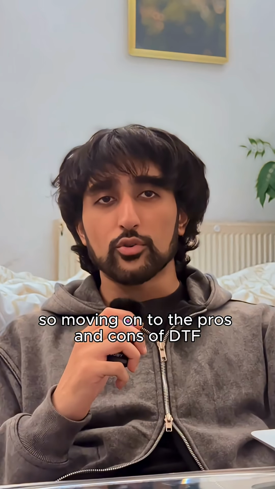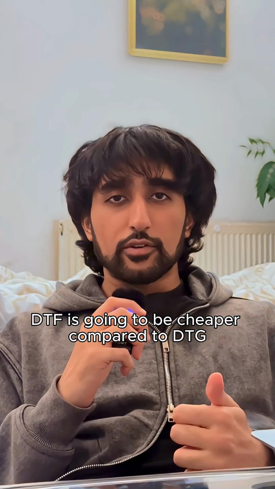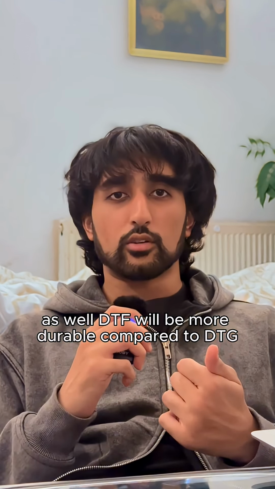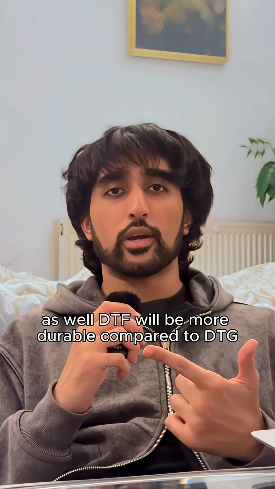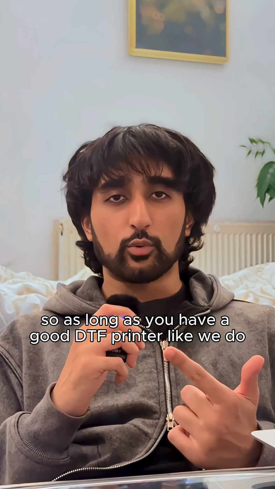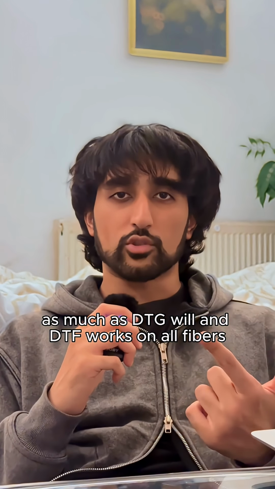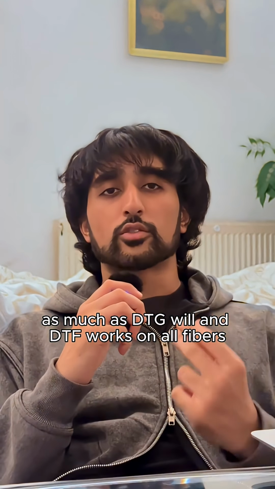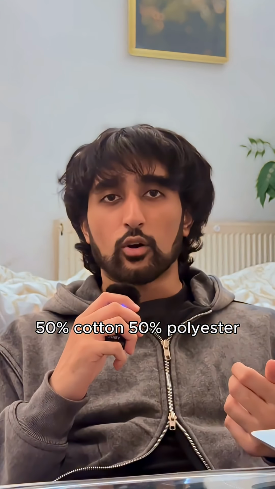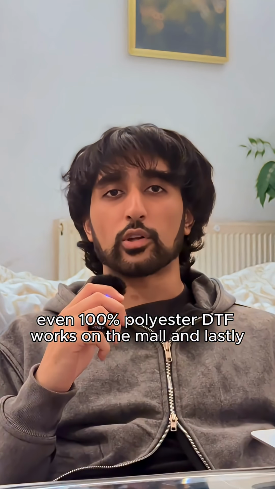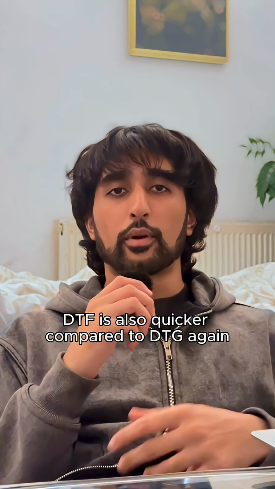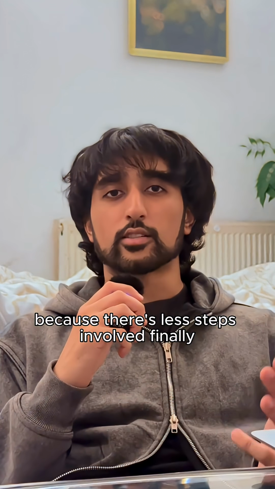Okay, so moving on to the pros and cons of DTF. DTF is going to be cheaper compared to DTG because there's less steps involved and less labor as well. DTF will be more durable compared to DTG in terms of fading. So as long as you have a good DTF printer like we do, then the print won't fade over time as much as DTG will. And DTF works on all fibers, so if you have 100% cotton, 50% cotton, 50% polyester, even 100% polyester, DTF works on them all. And lastly, DTF is also quicker compared to DTG, again because there's less steps involved.